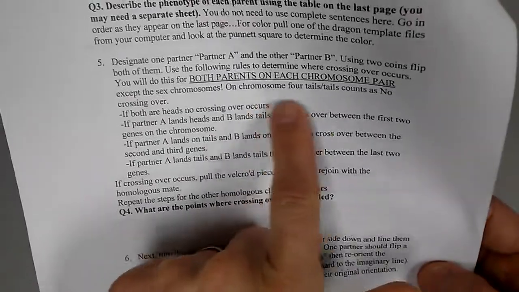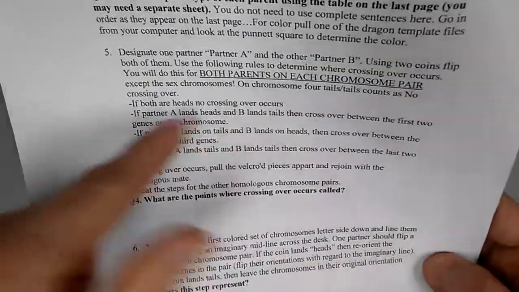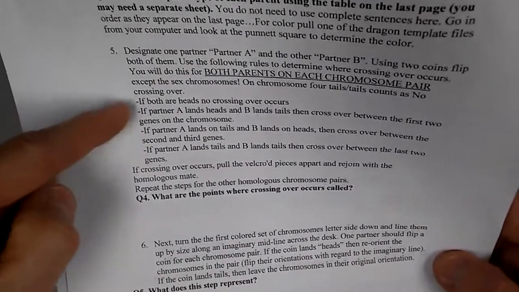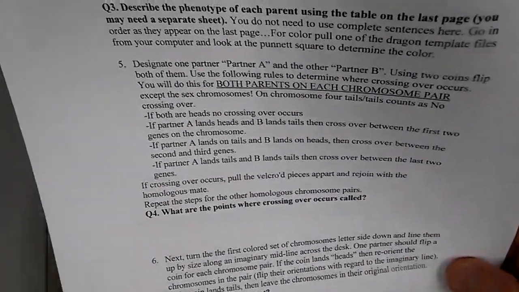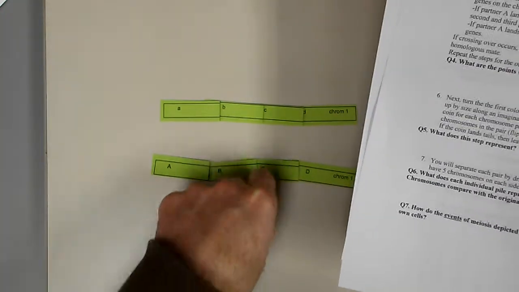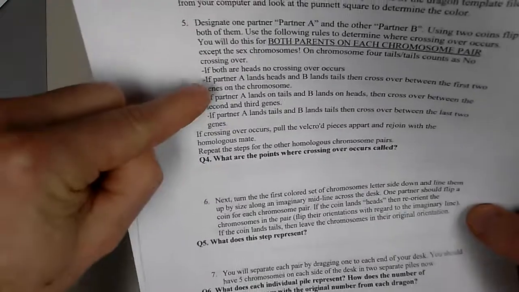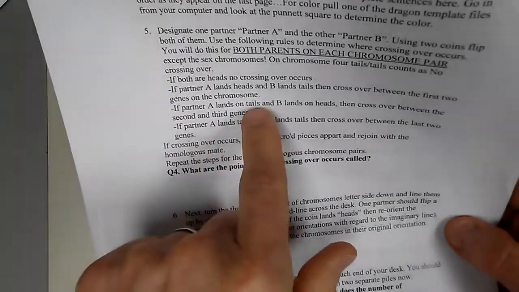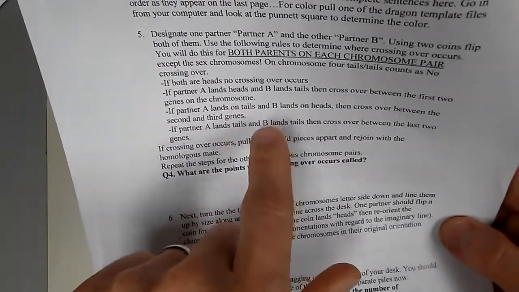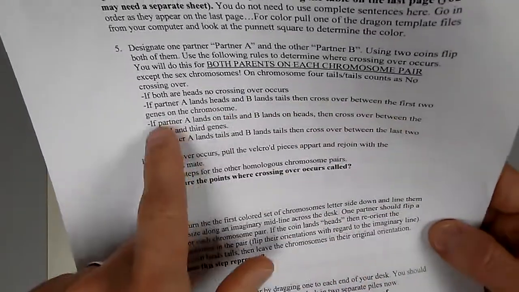If it's chromosome 4 you're doing, note that it has a special rule because there are fewer genes on it. But for the other three, we're going to follow these rules here. So let's imagine that we flip our coins and we get heads on the first coin. Let's imagine we get tails on our second coin. If we look at that, then you'll notice here that partner A lands on heads, B lands on tails, and crossover happens between the first two genes.